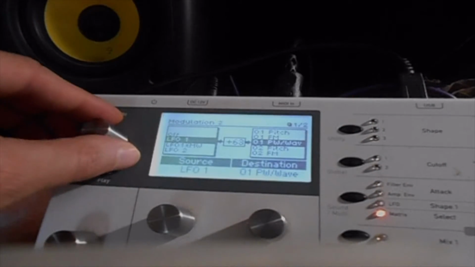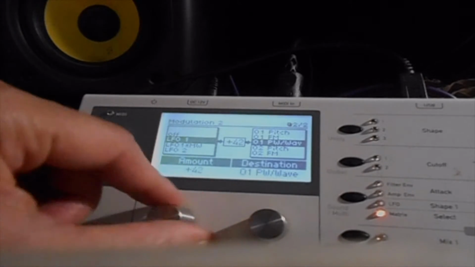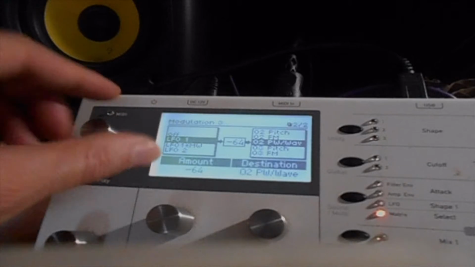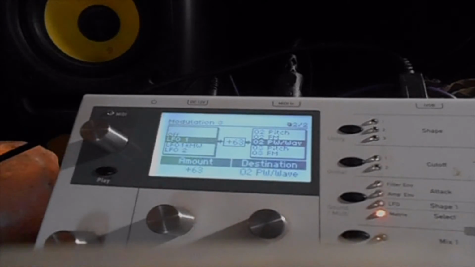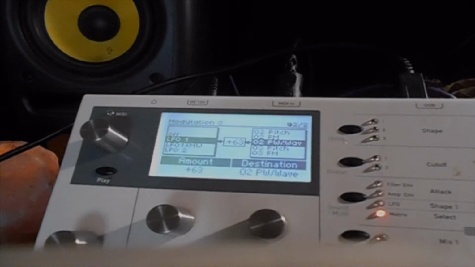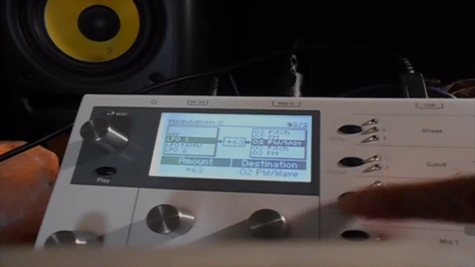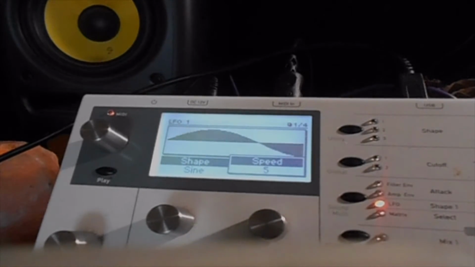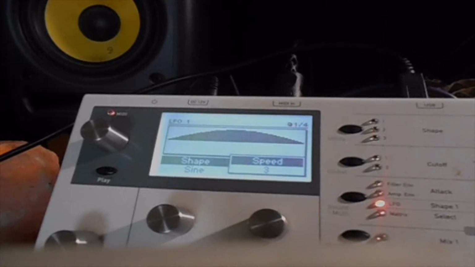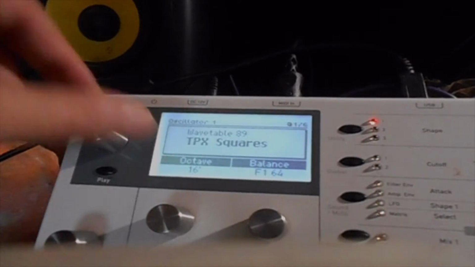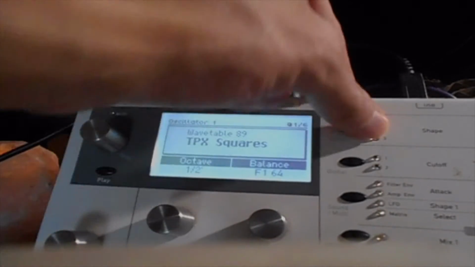Now, you have to do the same thing for the mod sources as well. Reverse it. So mod 3 is plus 63 and mod 2 is negative 64, just like the oscillator, you know what I mean? Okay, so now we were doing fusion, now I split them apart. Turn the particle count up.